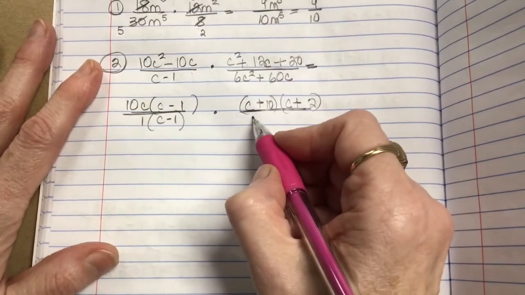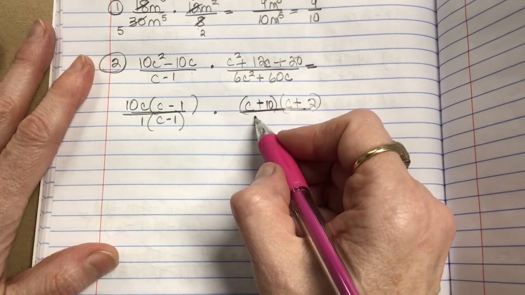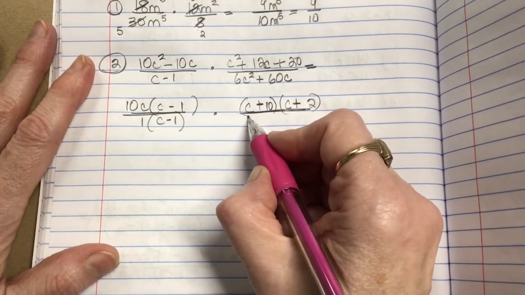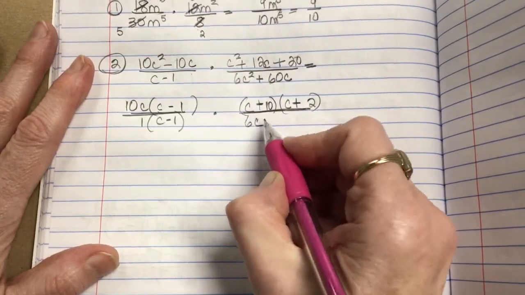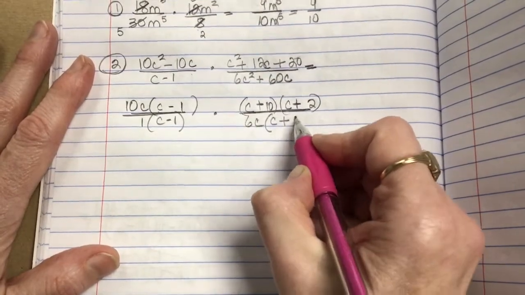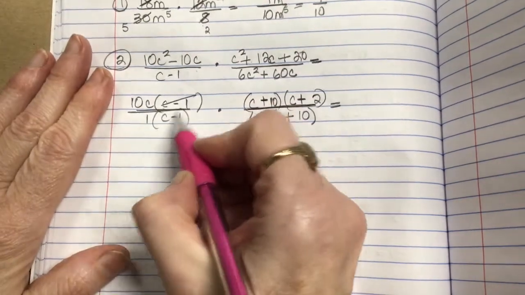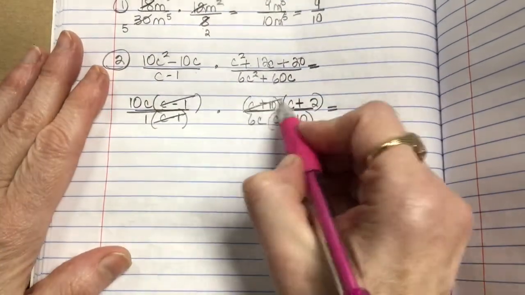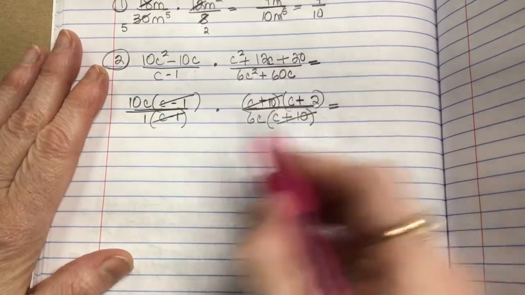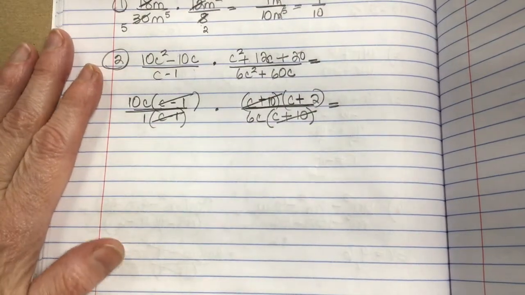And then the bottom, a binomial. GCF? Yes. How much? 6c, and you have c plus 10. Looking at numerators and denominators, I'm going to get rid of that c minus 1. I'm going to get rid of that c plus 10. Now, do you see anything else?